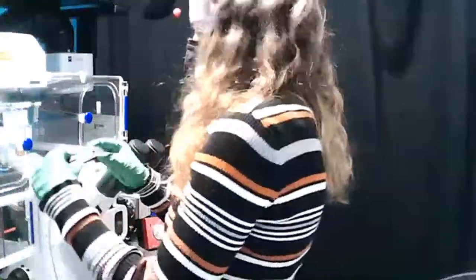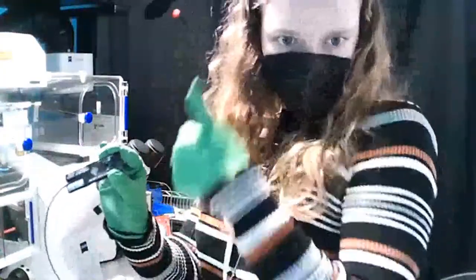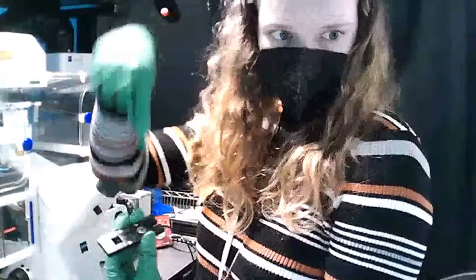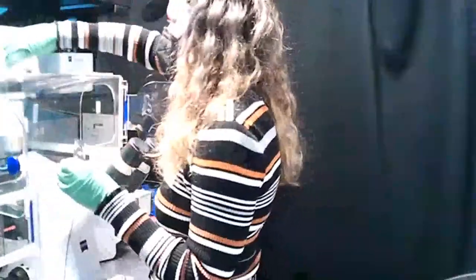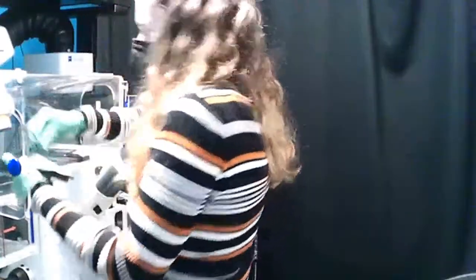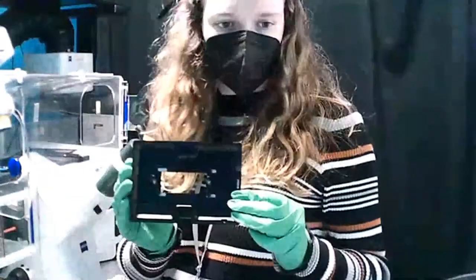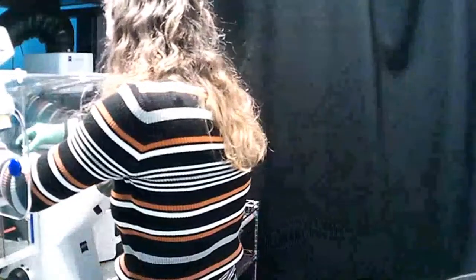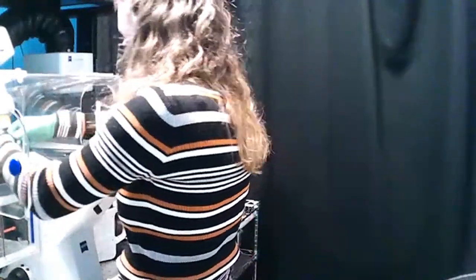There are two sides to the ArgoPOWER HM slide. We want to make sure the target is facing up and the sensor is facing down. We use a stage holder insert in order to keep the ArgoPOWER HM slide stable and secure during our measurements.